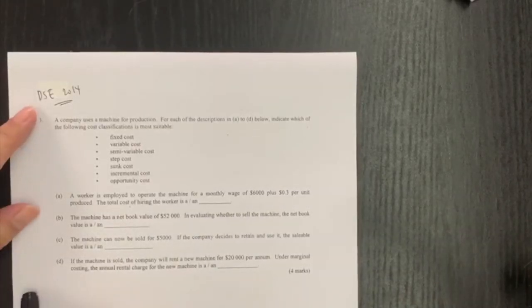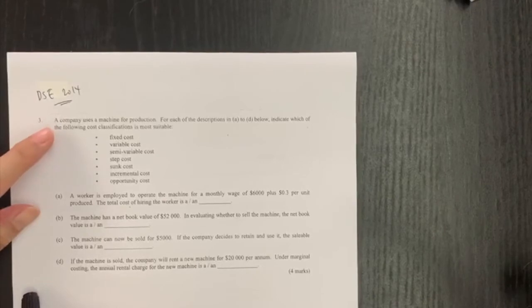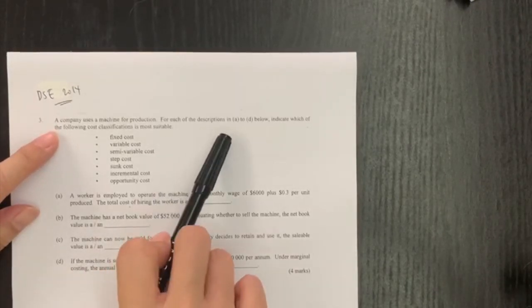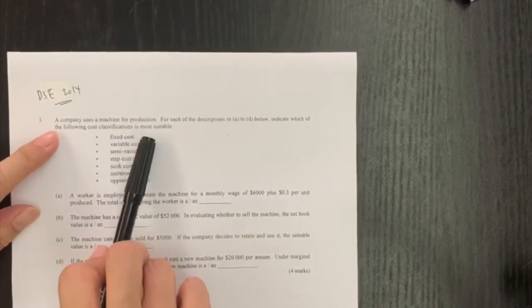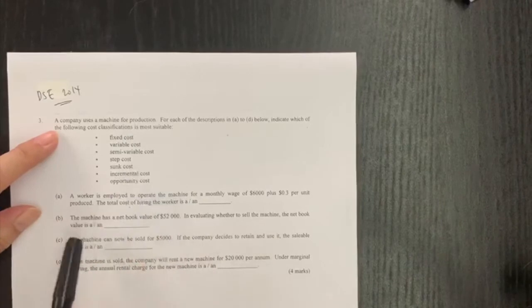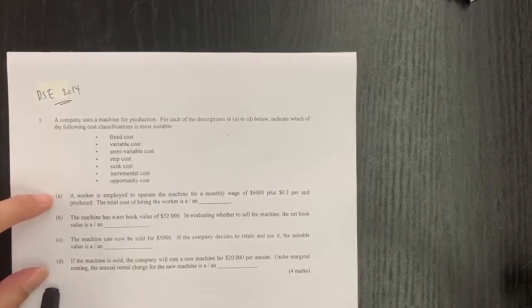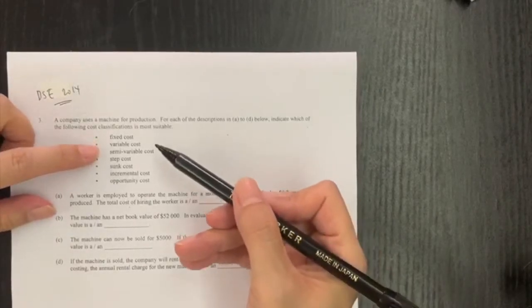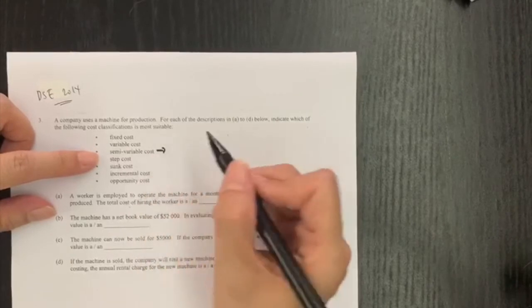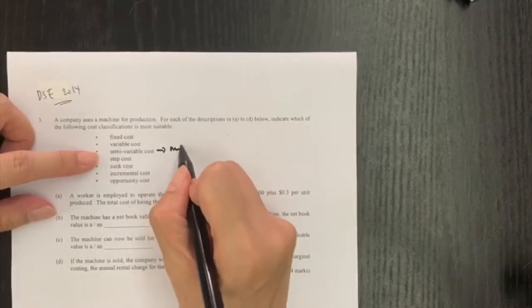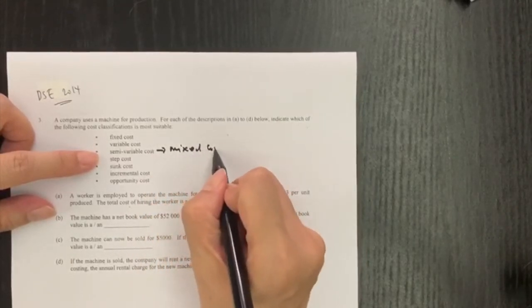Next we do another DSE question in 2014. A company uses a machine for production. For each of the descriptions, indicate which of the following cost classifications is most suitable. We need to do classification for part A to part D. What are the choices? We have fixed costs, variable costs, and semi-variable costs. Remember, we have another name for that, which is the same as mixed costs.